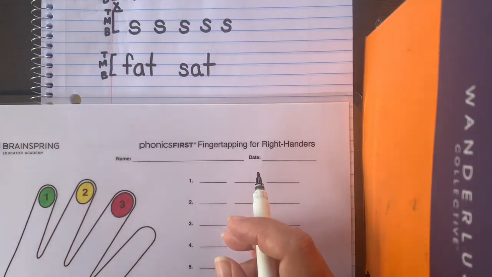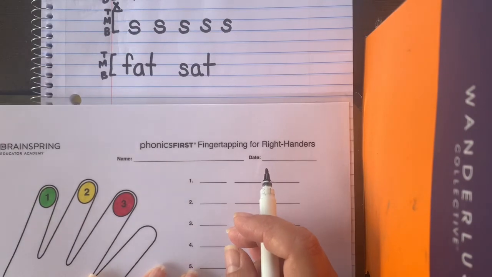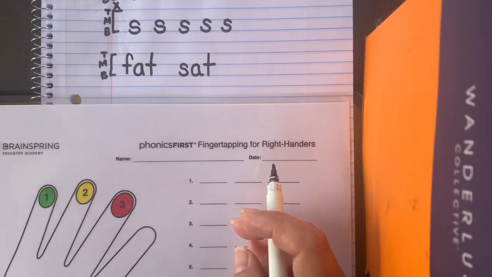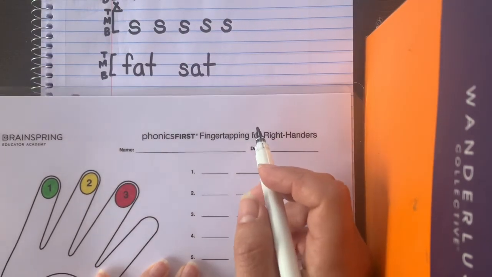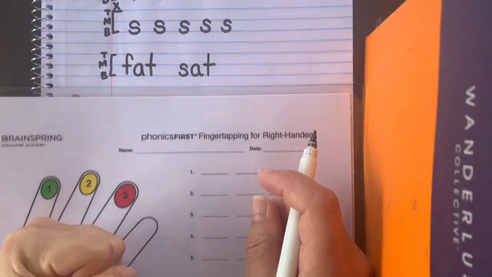Nice job. Now we're going to try a nonsense word. A nonsense word is a word that is not real. So it allows us to slow down and really listen to sounds. So the first nonsense word that we are going to write is the word fod. Here we go. Fod.